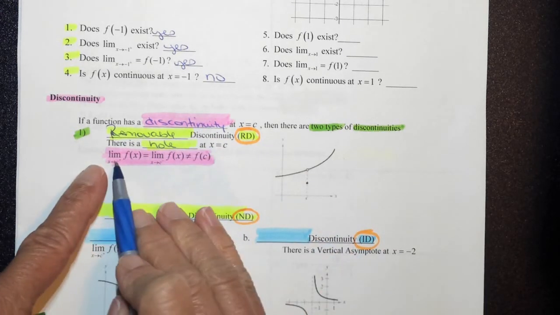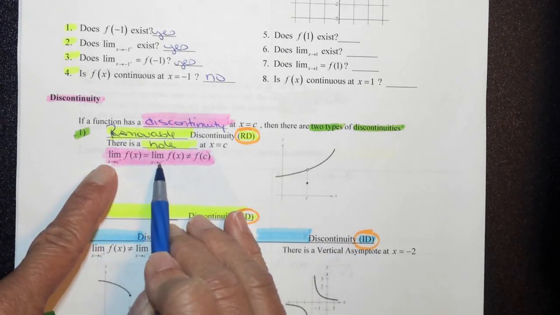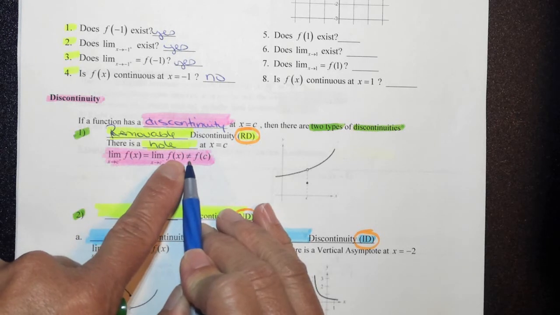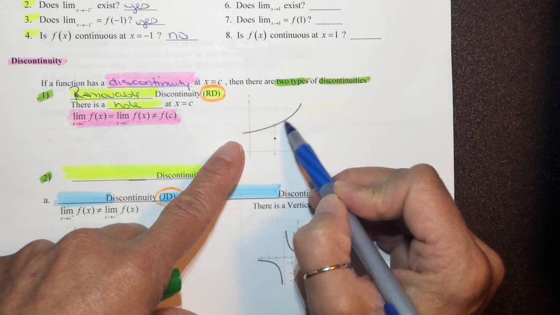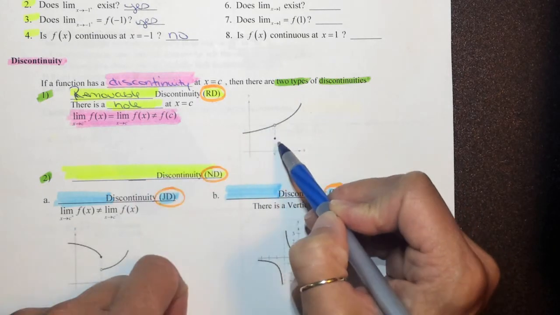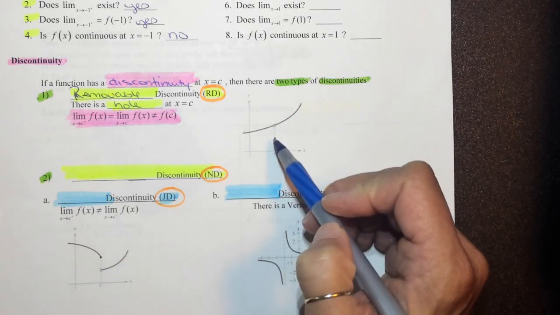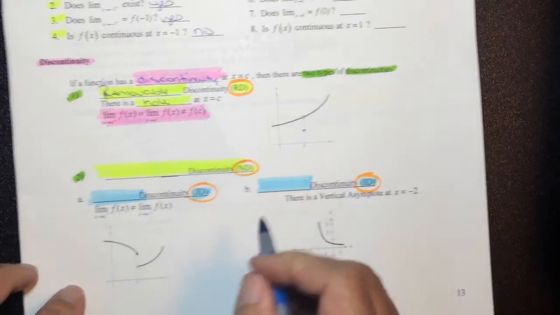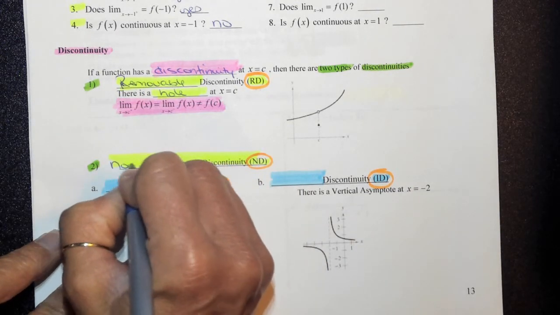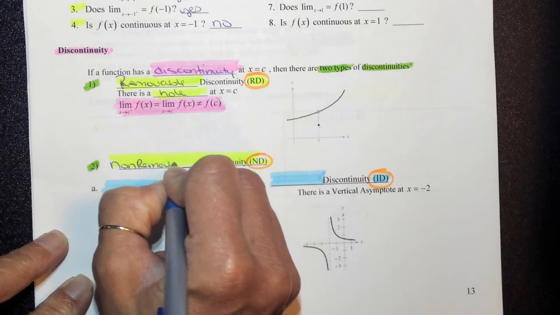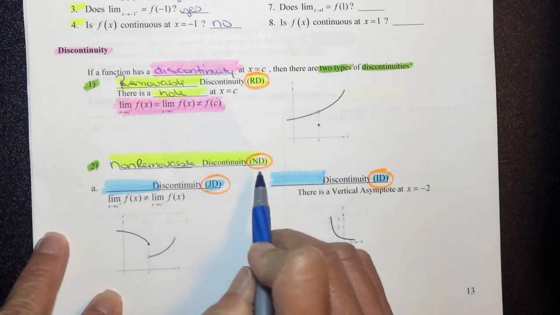So what you're looking at is the limit of this function as x approaches c from the right and from the left are equal to each other, but they're not equal to that given point. And here's an example. If you're looking, the limit from the right and the limit from the left are equal, but this is the point. Here is the hole. So this is known as a removable discontinuity. The other type of discontinuity is a non-removable discontinuity. Okay, and shorthand is ND. So you can use this.